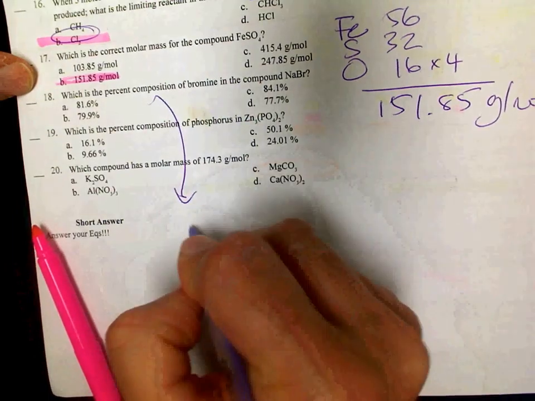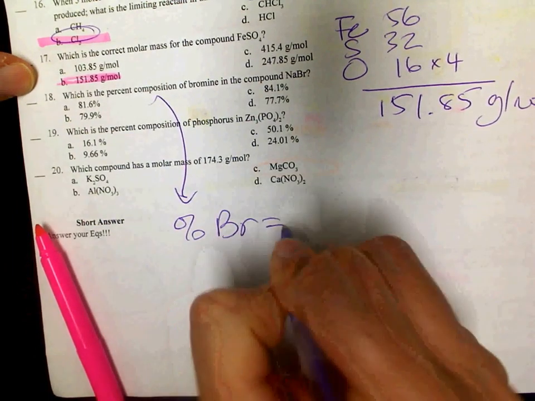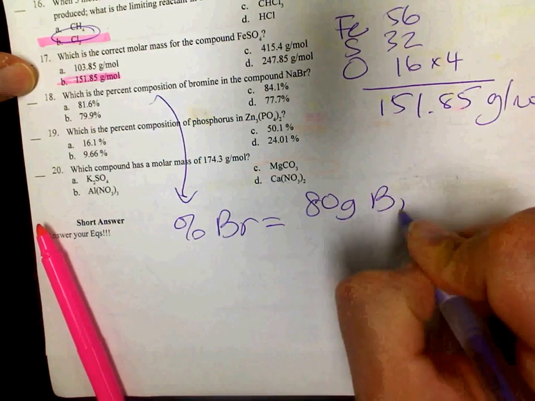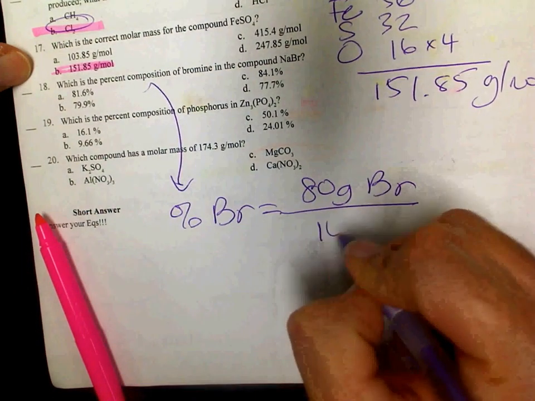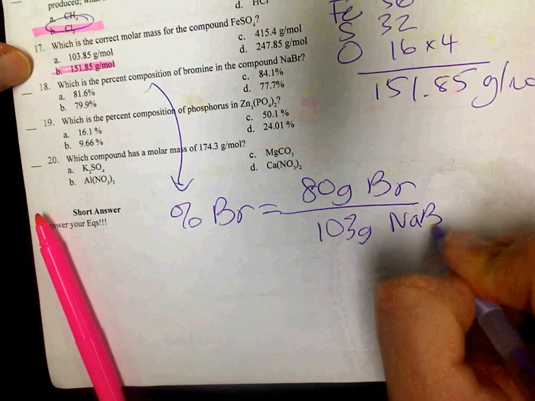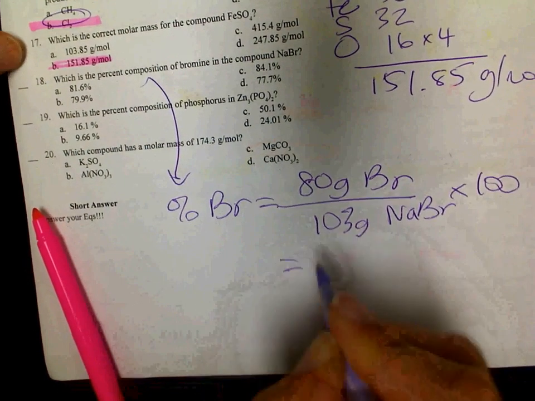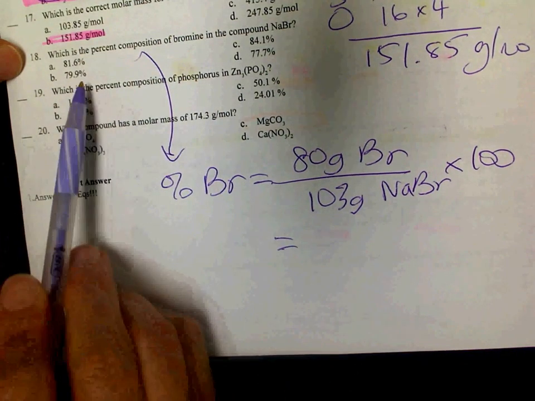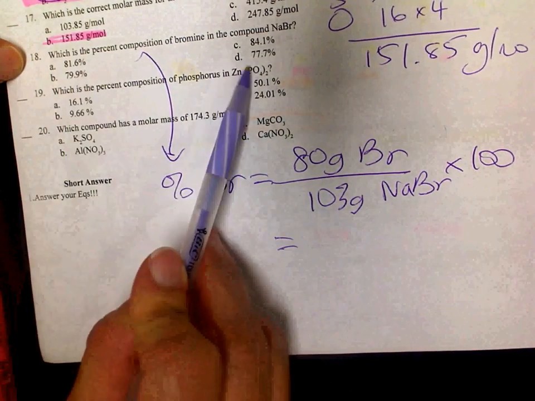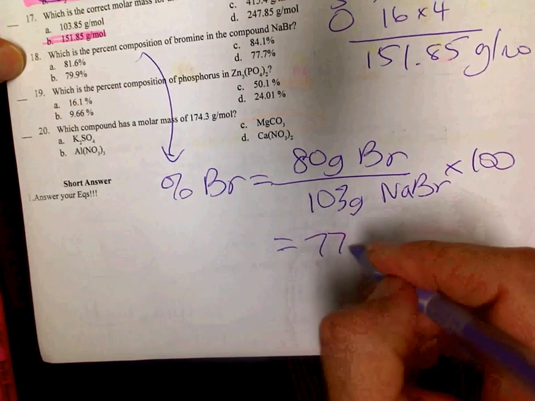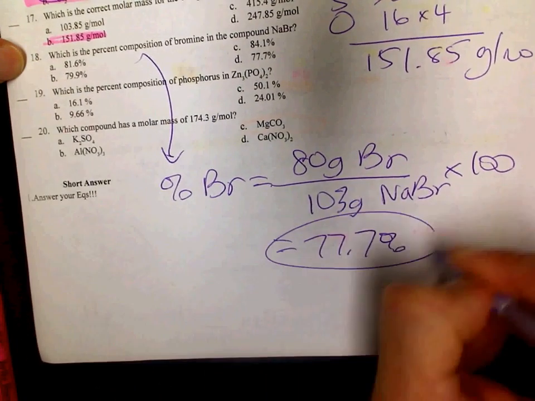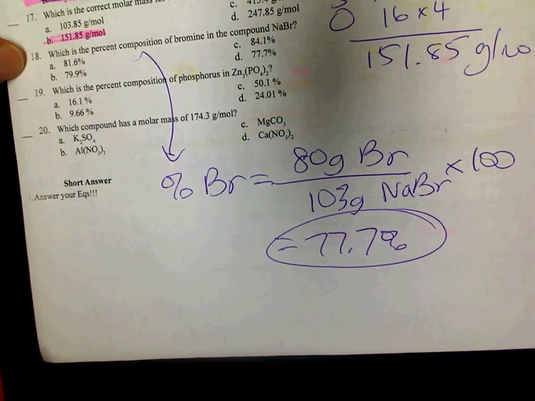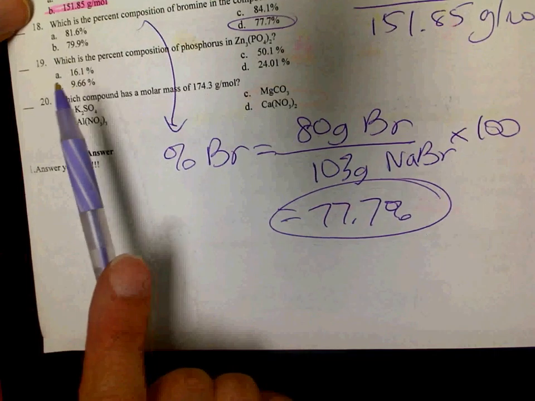Number 18, percent composition of bromine. Y'all remember how to do that? You take the mass of bromine over the mass of the entire compound. What is 80 divided by 103? Isn't it going to be very close to 80%? It's going to be 77.70%. The answer is D.